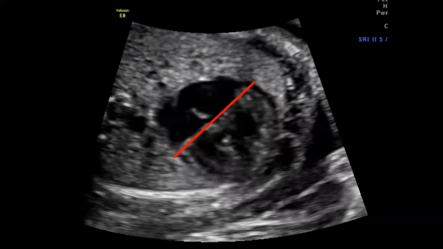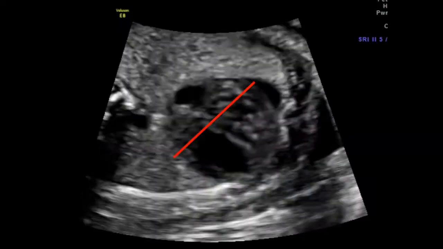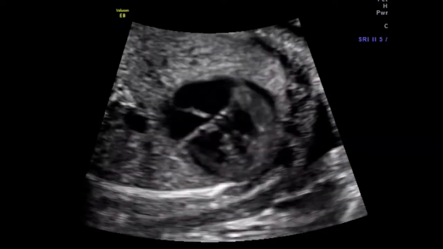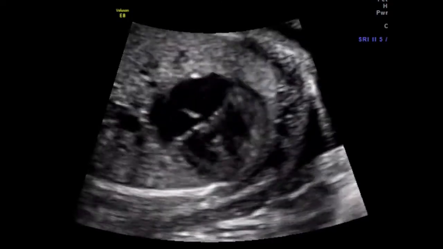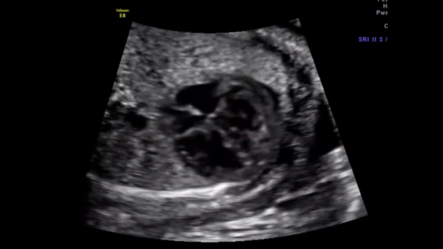Now remember that oftentimes your clue to the presence of AV septal disorders is this linear insertion of the AV valves. And here you can see again a fetus with a complete AV septal defect. Notice we have no valvar offset.